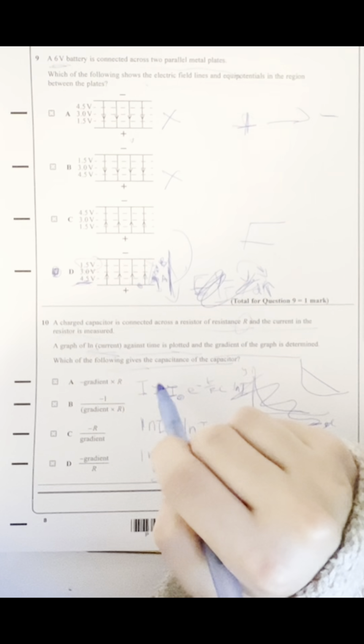A charged capacitor is connected across a resistor of resistance R, and the current in the resistor is measured. A graph of ln current against time is plotted, and the gradient of the graph is determined. Which of the following gives the capacitance of the capacitor? So first of all, let's write the initial equation that we know, which is I equals I naught e to the minus t over RC.